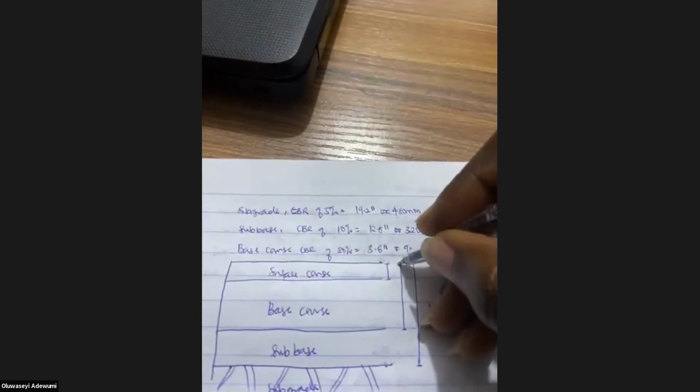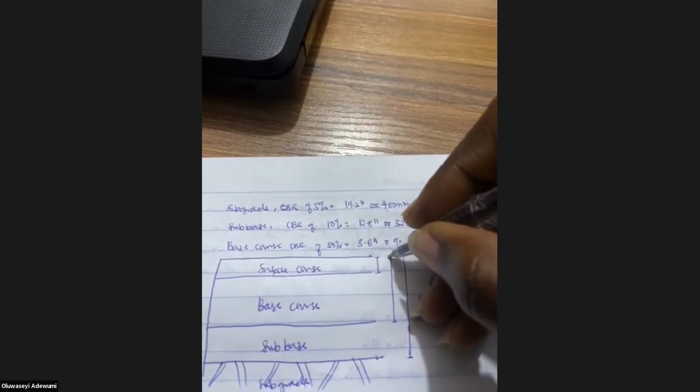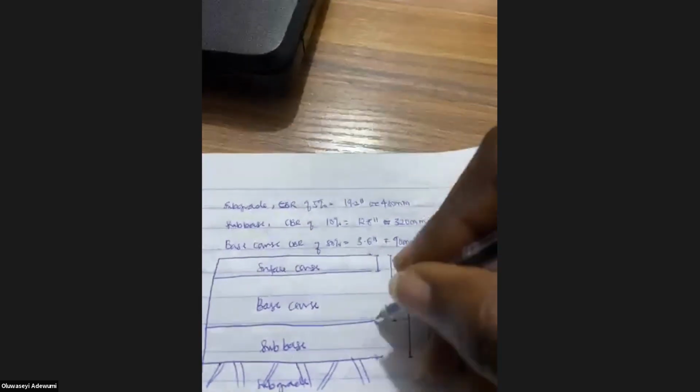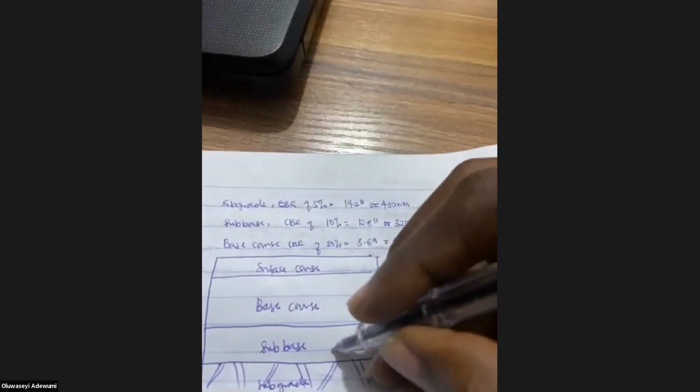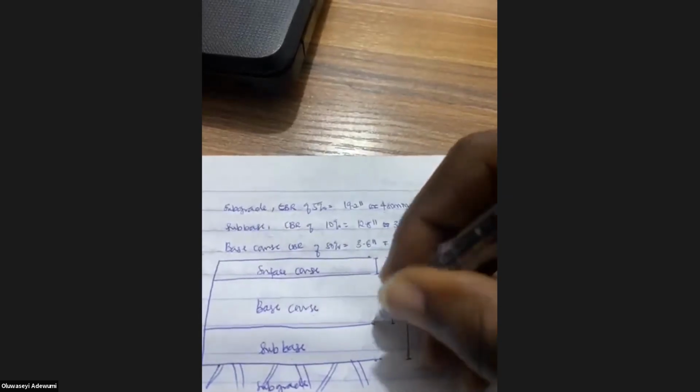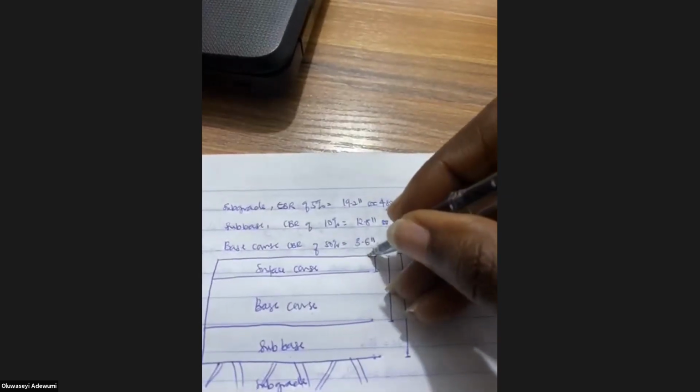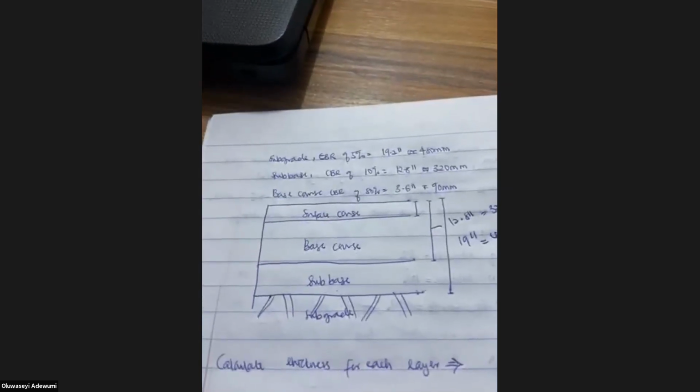Do you guys get? Yes. So that means our subbase CBR thickness goes from the top of the subbase to the pavement surface, giving us 12.8 inches, which is equal to 320 mm. Is everybody with me?